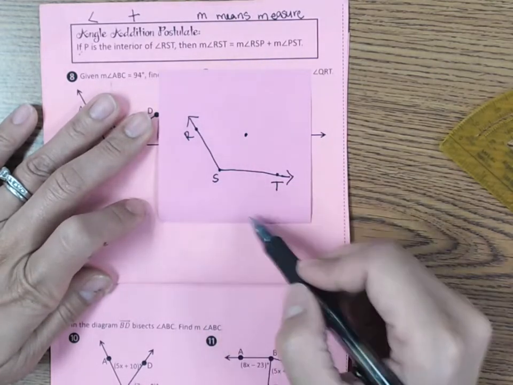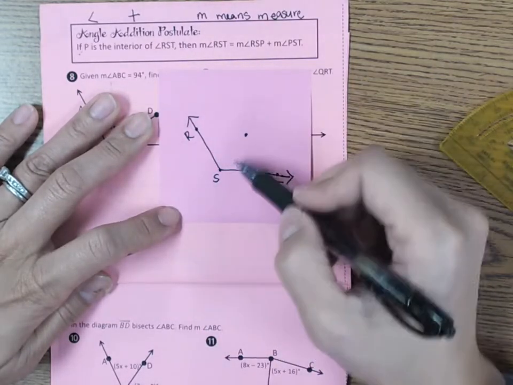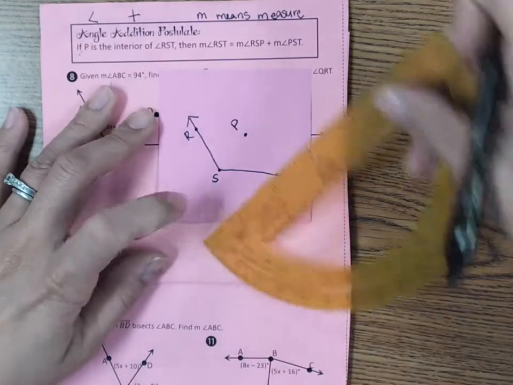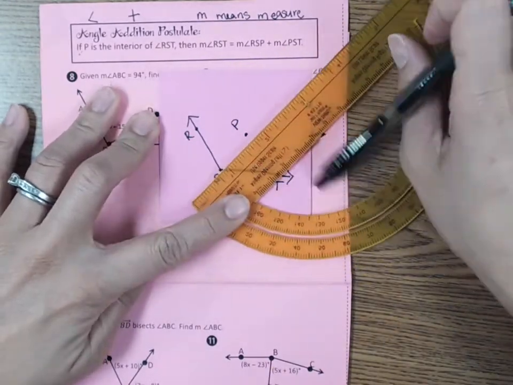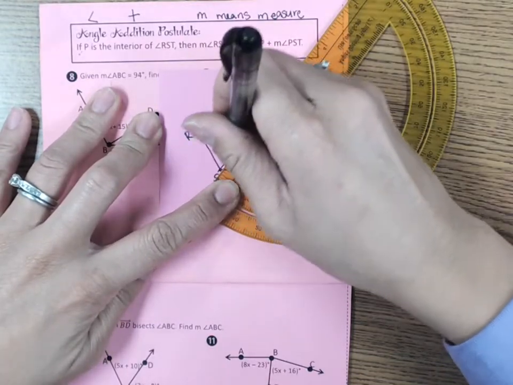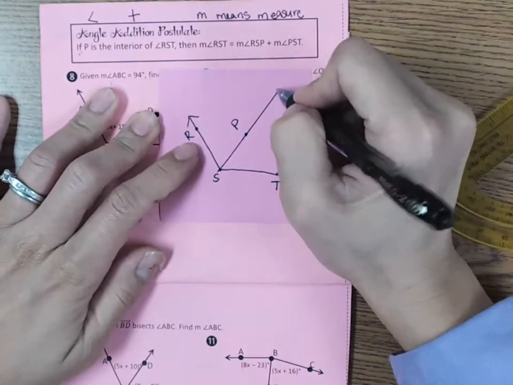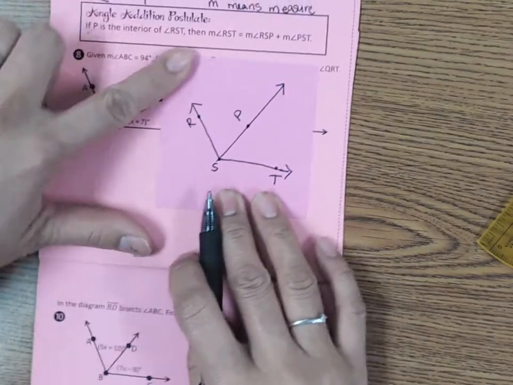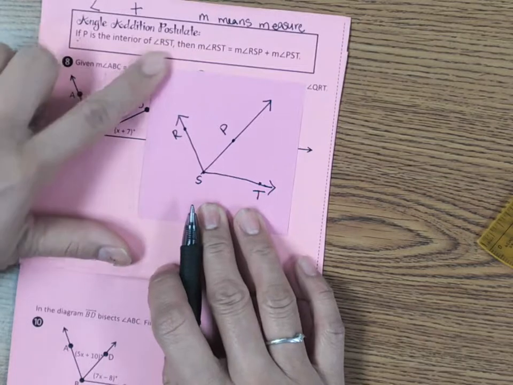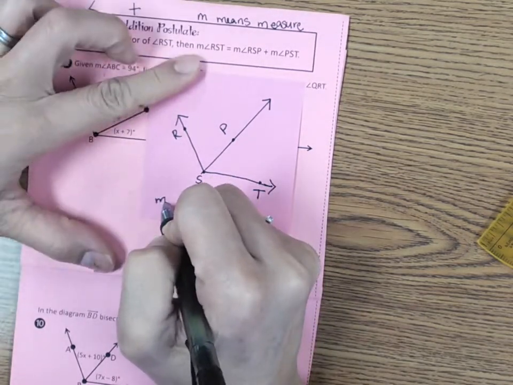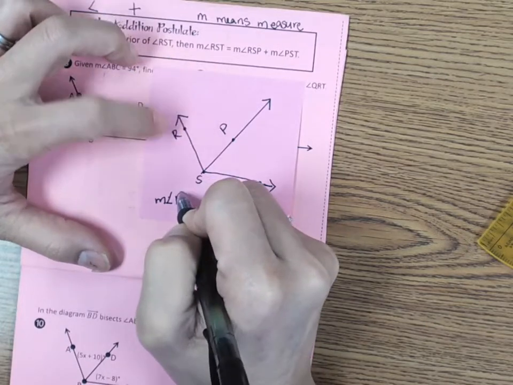Okay, outside, inside. So this is P, and I can draw a ray from the vertex S through P.